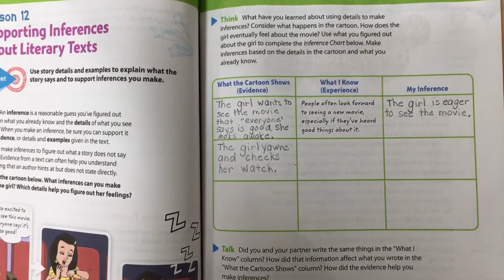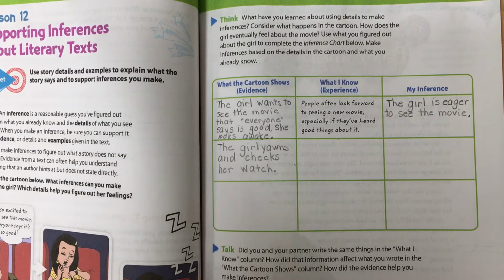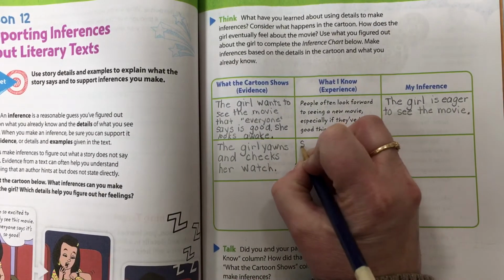Now, from my own experience, I know I yawn when I'm tired, and I check my watch when I want something to be over with. So that's what I'm going to write in my own experience.